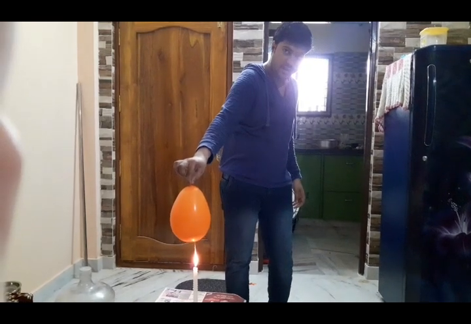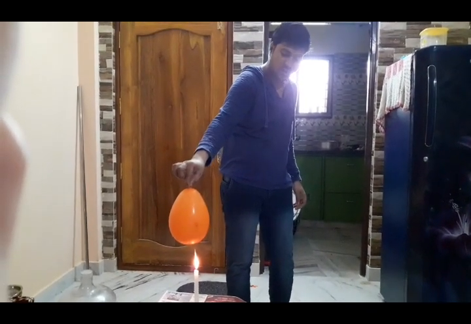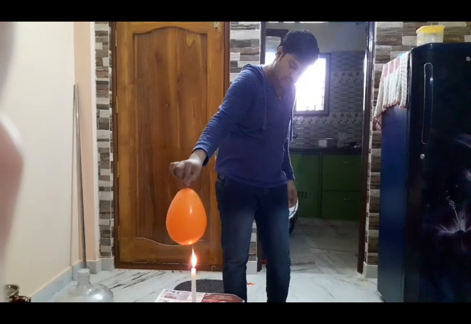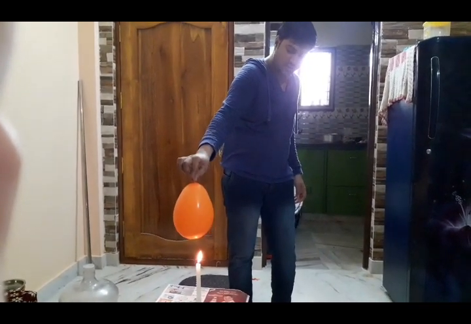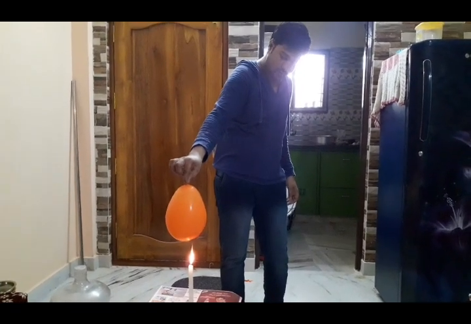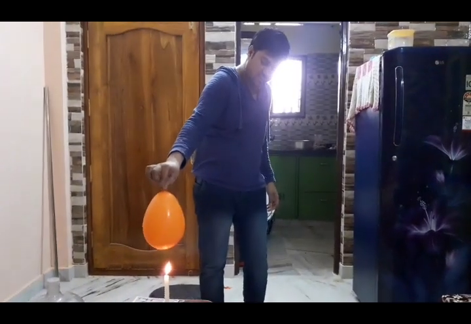Still it didn't burst. Wow, this is awesome. Still this balloon is sustaining the fire. Let us wait for some more time.